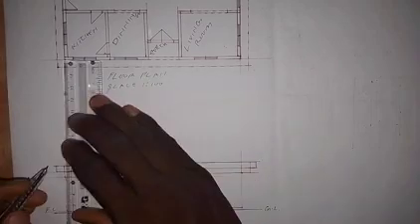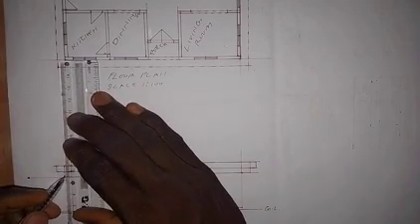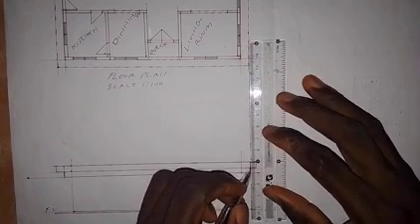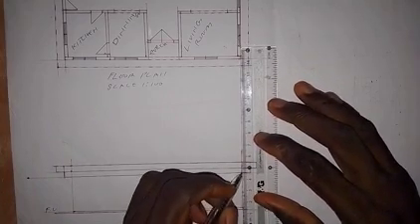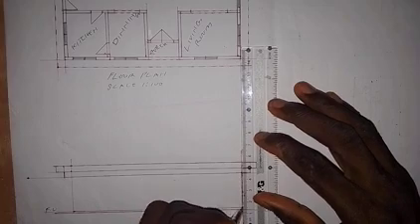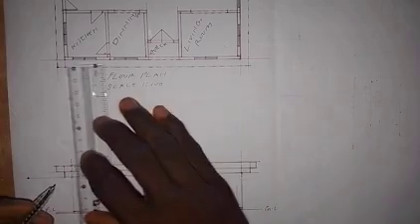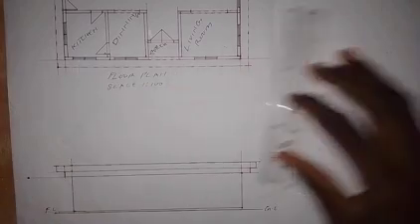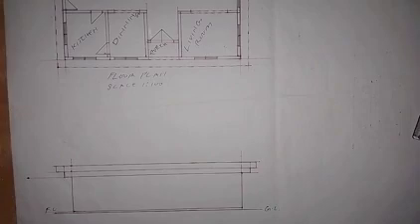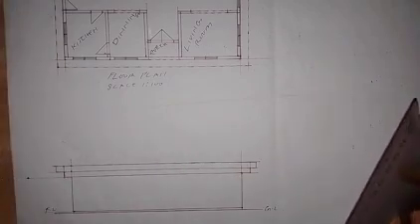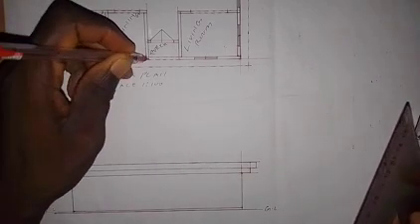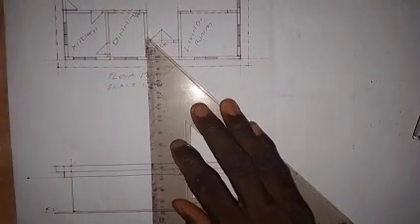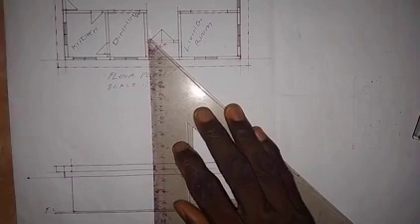This line I will make a thick line. Also make this line a thick line, and this line also, and this line as an edge of a wall will be a thick line. Another line that we are going to make a thick line is this, the edge of a wall here and the edge of a wall here in the front elevation. In the front elevation it will be a thick line.